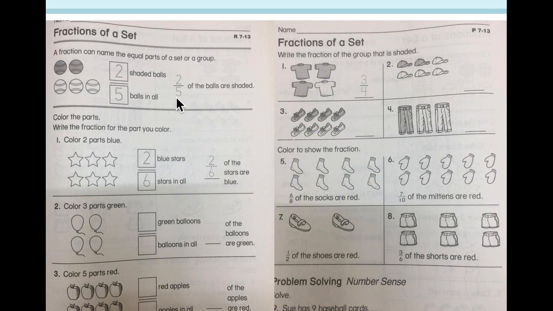Now you open up your workbook on these pages, R713 or MP713, and solve it by yourself. Count, color and count. Color 3 parts green and write the fraction like in the first example. Color the 5 parts red and write the fractions. Same here, write the fraction for the group that is shaded, and here color to show the fraction. Just read it carefully, what it says, what you have to do. I will give you the answers on the next page.